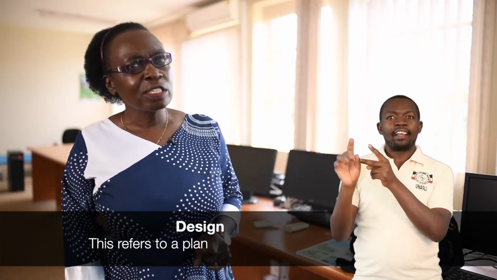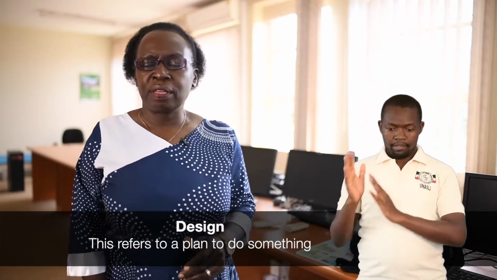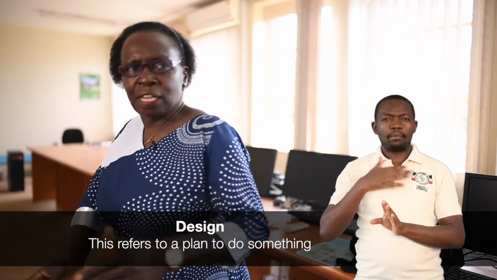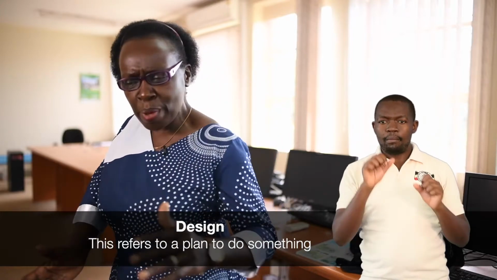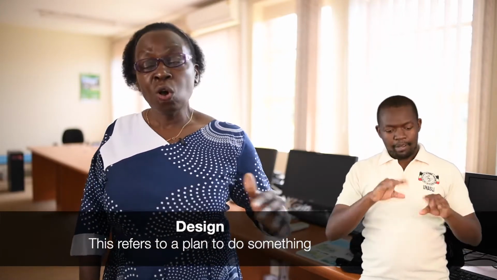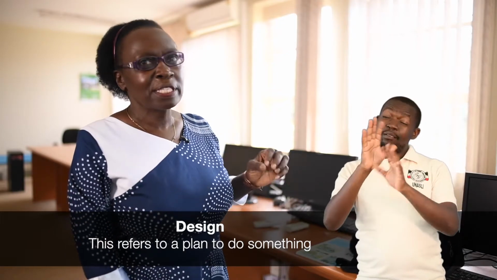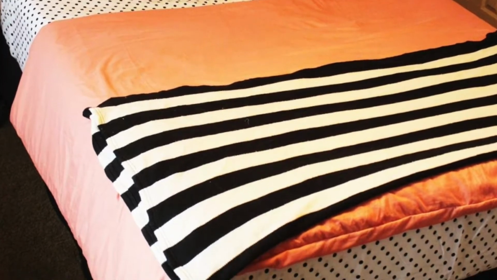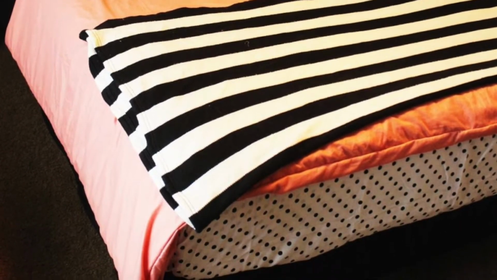Let's look at the other term. The other term is design. It refers to plan to do something. Because before you really think of having your bed made, you have to plan. How do you want your bed? So the design is all to do with planning to do something with a specific purpose. It must have a purpose. Because if you think of folding your blanket, you are thinking of the time you come to sleep on the bed. How are you going to jump on the bed and quickly spread the blanket and cover yourself? So you have to plan.